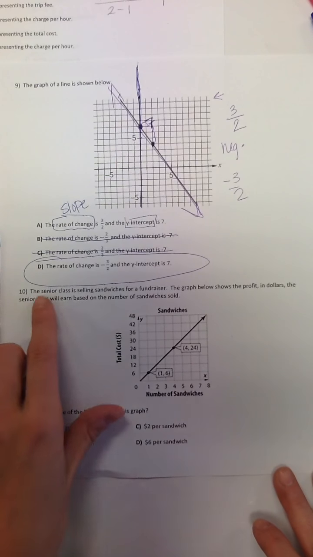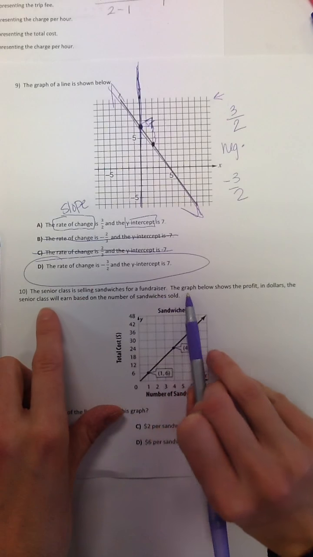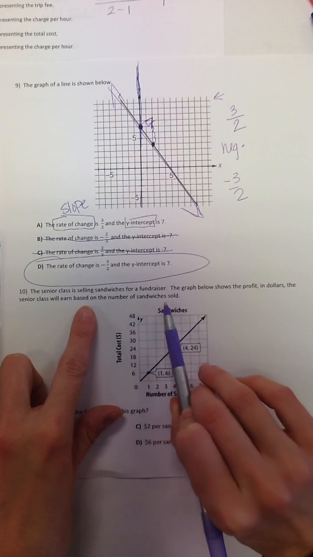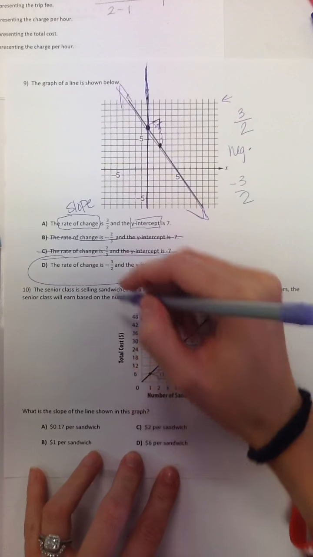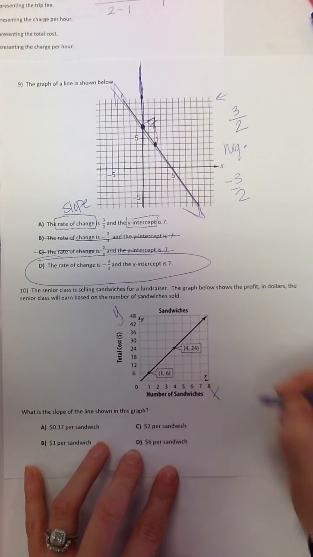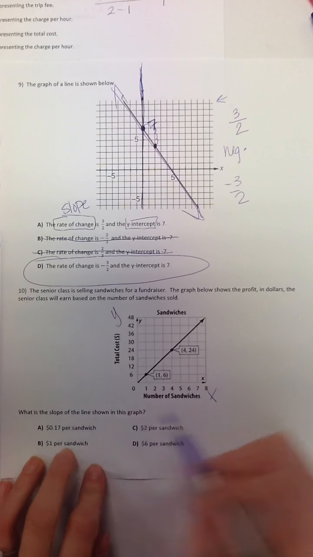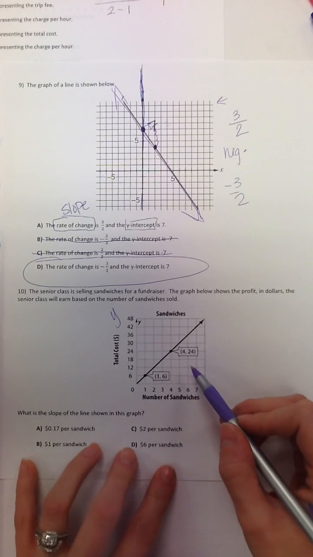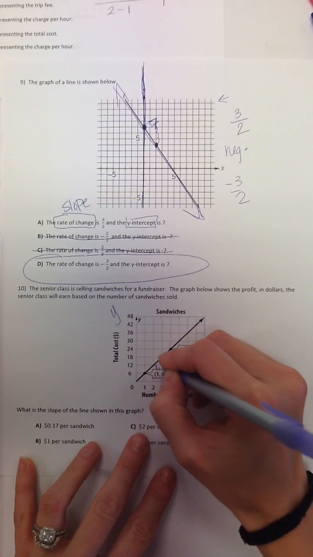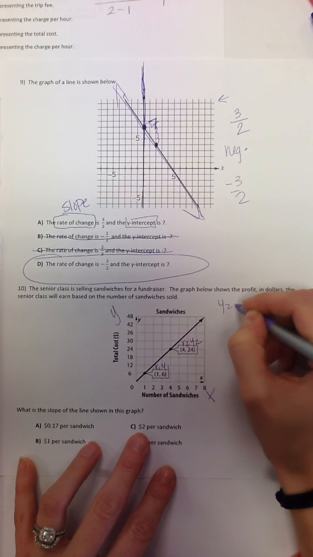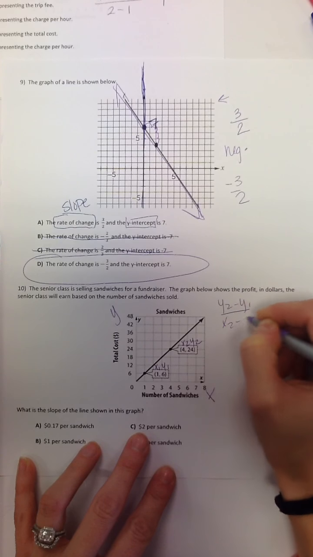On number 10, the senior class is selling sandwiches for a fundraiser. The graph below shows the profit in dollars the senior class will earn based on the number of sandwiches sold. So we've got our total cost is our Y, the number of sandwiches sold is our X. So what is the slope of the line in this graph? A couple of different ways you can do this. You can do the x1, y1, x2, y2, and set it up that way.